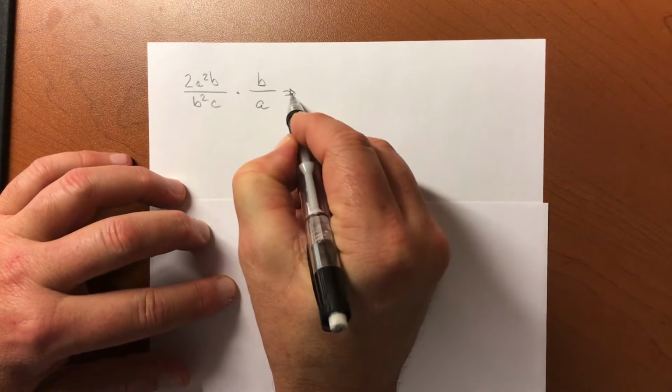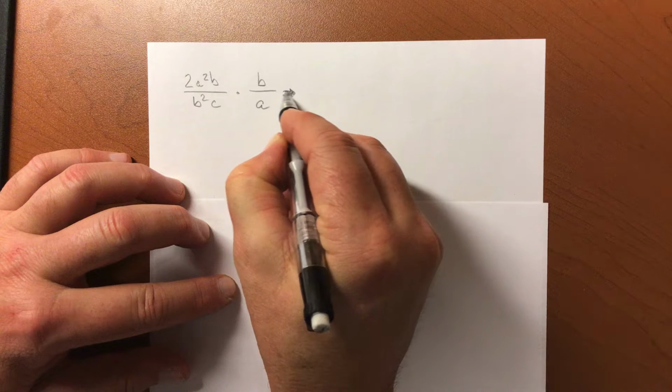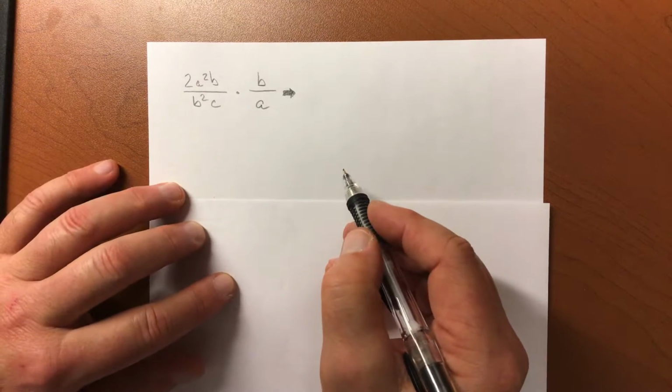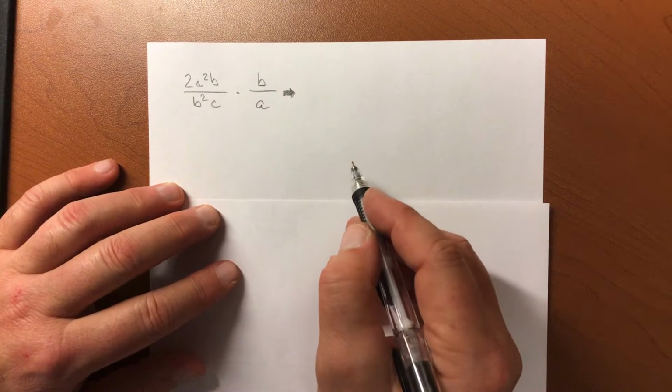Oh, I shouldn't put an equal sign. We don't want any equal signs, because we're not solving, right? We're just simplifying, so no equal signs.